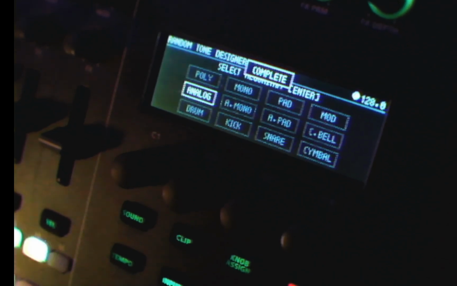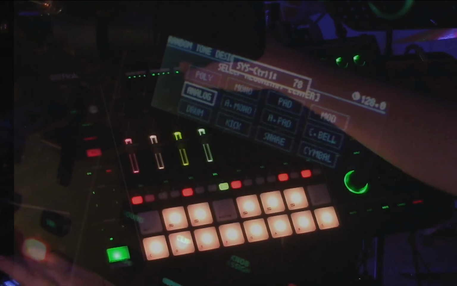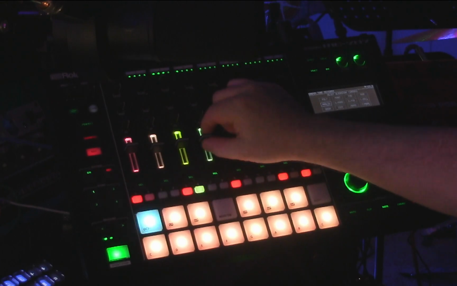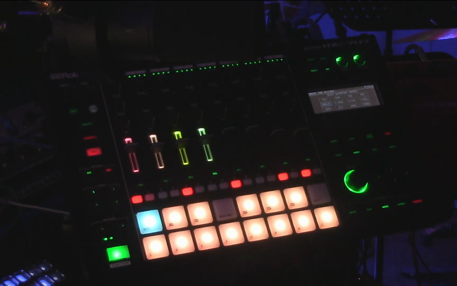And a lot of times it's going to come up with something terrible. It can take a while pressing the button to get anything usable.